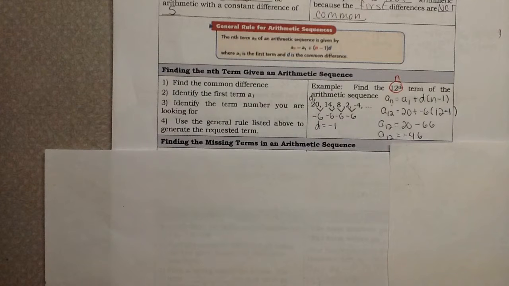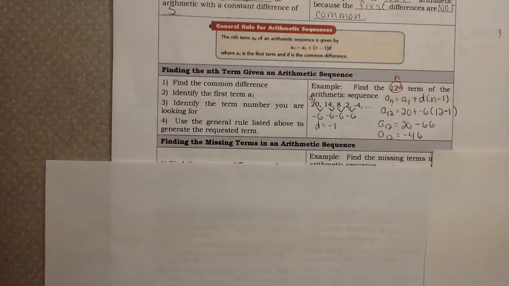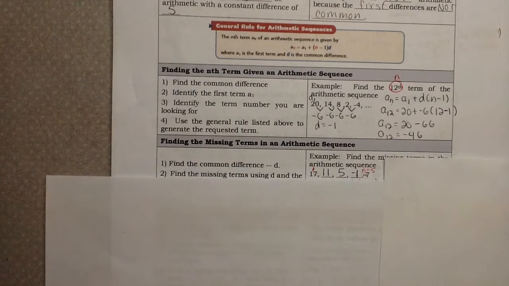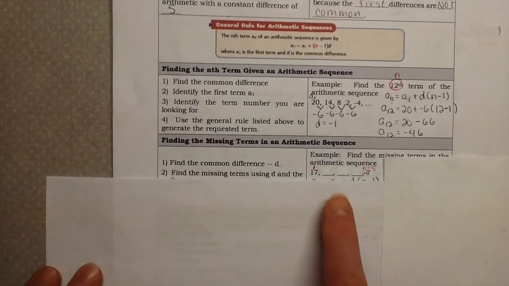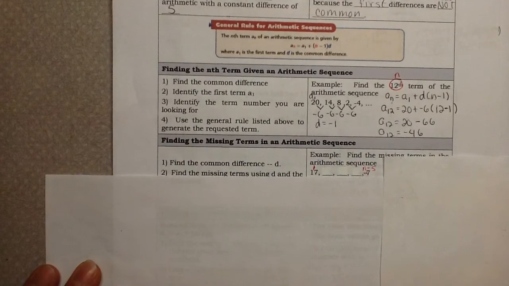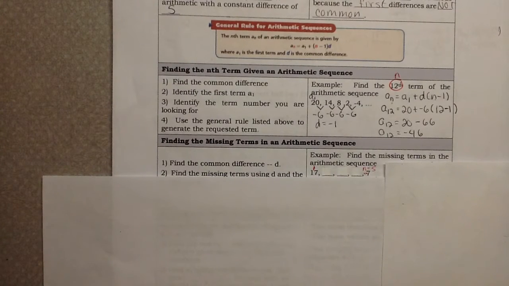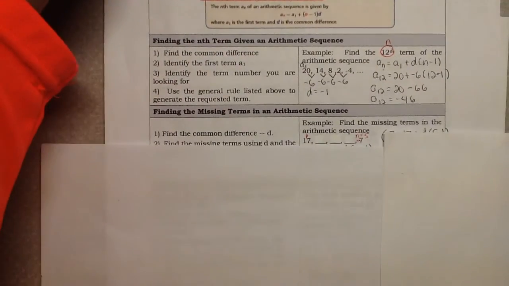Now, if we're finding the missing terms in an arithmetic sequence, we have three terms missing in the middle here. Because we're working with series and sequences, I don't want you to just try to guess the difference and then fill them in. I want you to actually use the technique and use the rules to find these out.